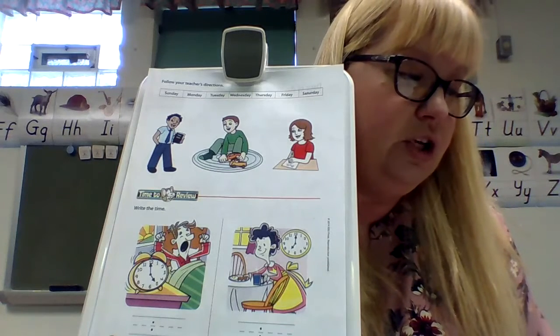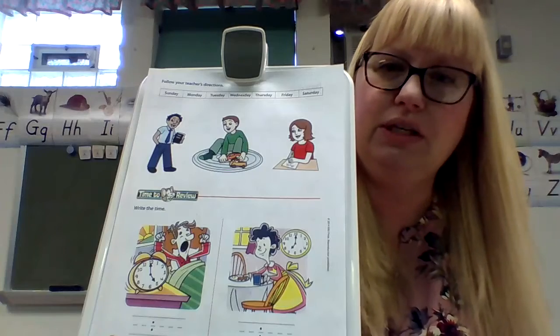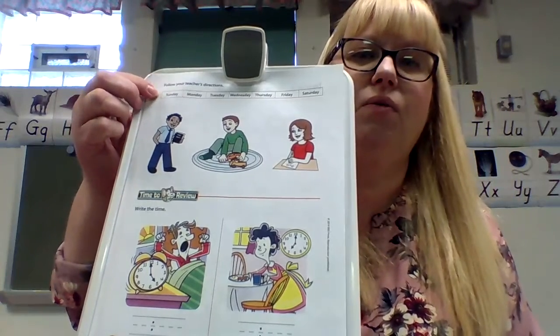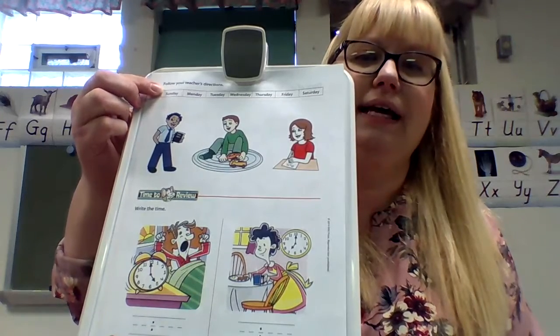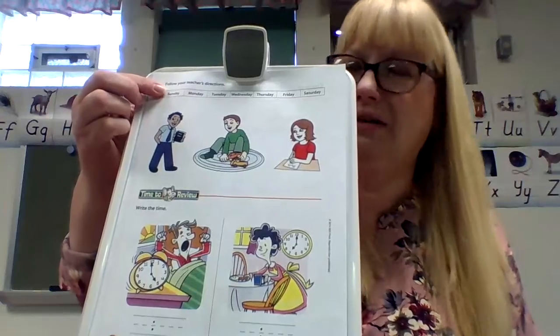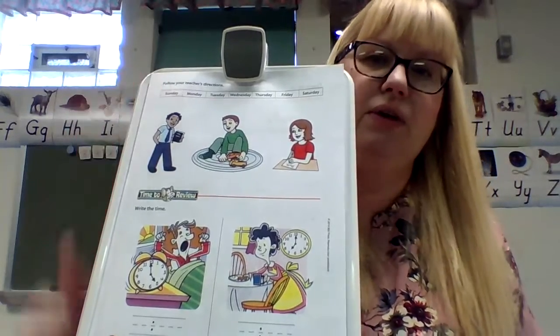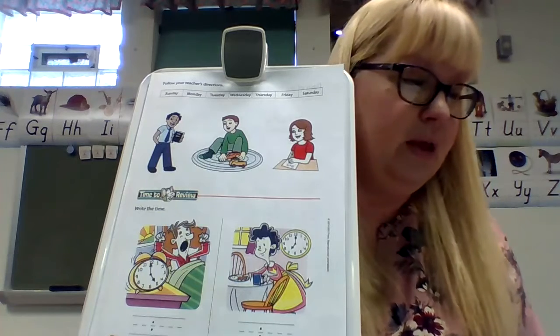So it says, what do you know about Sunday? That's a tricky question. When you look at this row of days of the week up here, it's the first one. That's the answer they're looking for. When you say your days of the week, you always start with Sunday. It's always the first one.